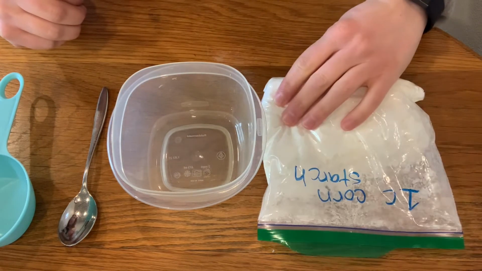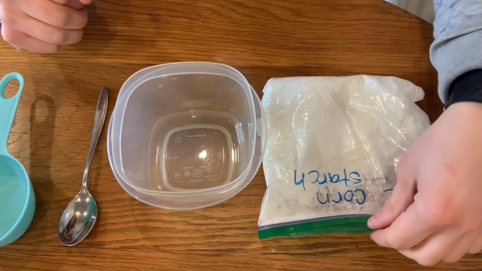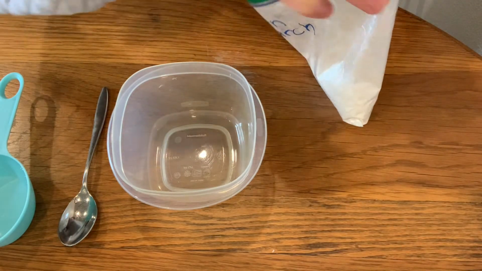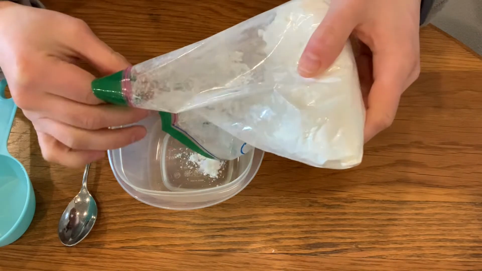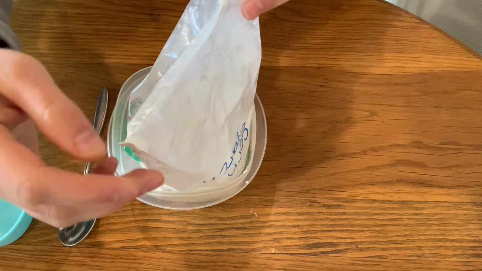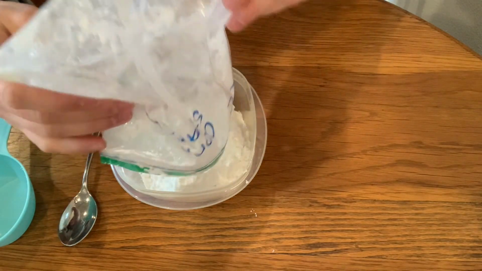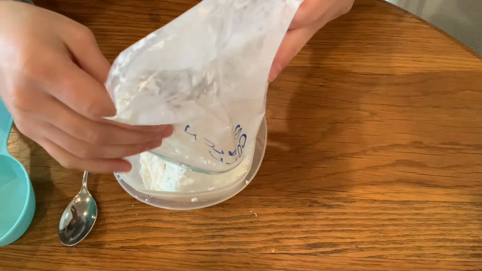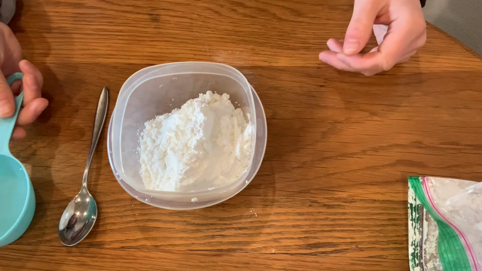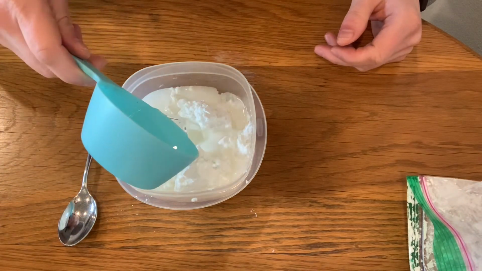So I have 1 cup of cornstarch here. The ratio of cornstarch to water should be 2 to 1. So 1 cup of cornstarch means I would need half a cup of water. You could make this with other proportions if you wanted. You could easily do 2 cups of cornstarch and 1 cup of water if you wanted to make more. You can change those proportions depending on what you want.